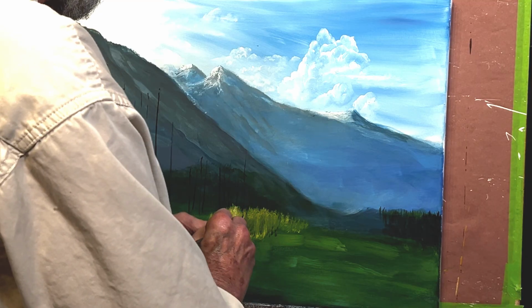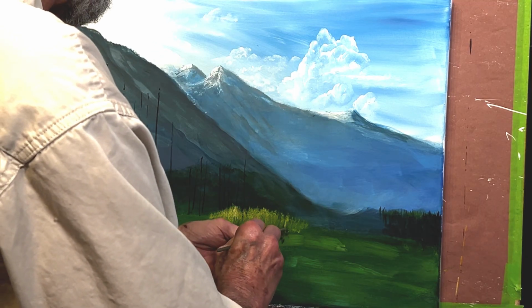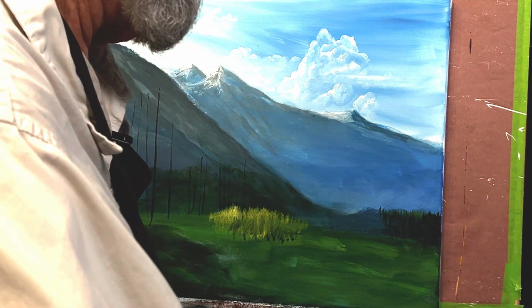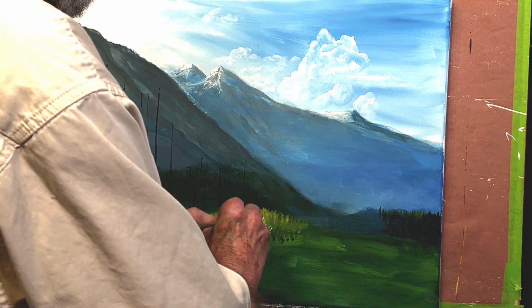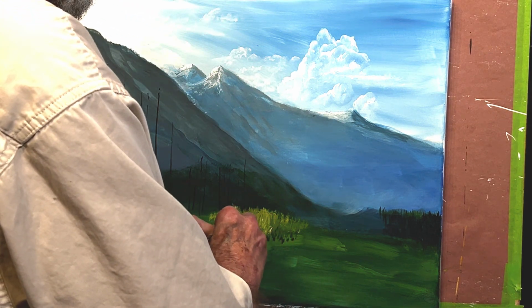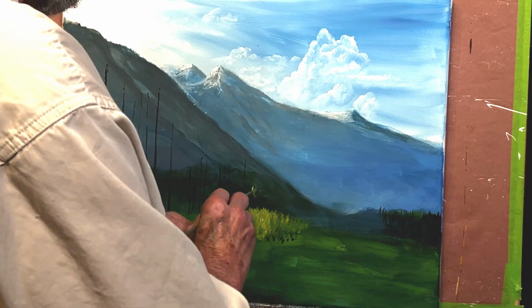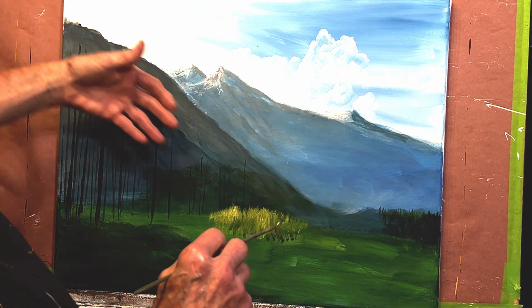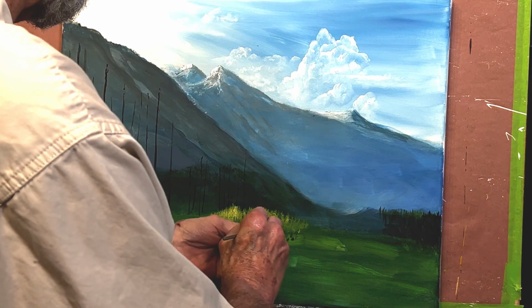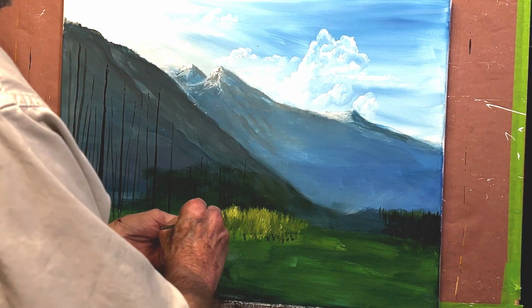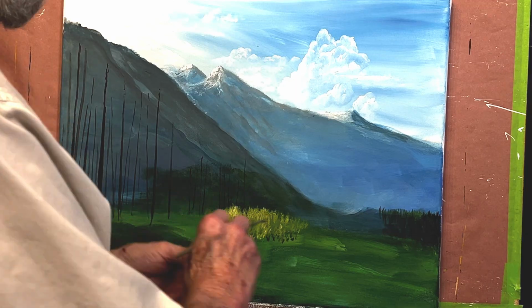I just want to get an indication of something going on right here. And I want a little bit of white in that too, because that sun's gonna kind of shine down in this area and make this part of it glow.